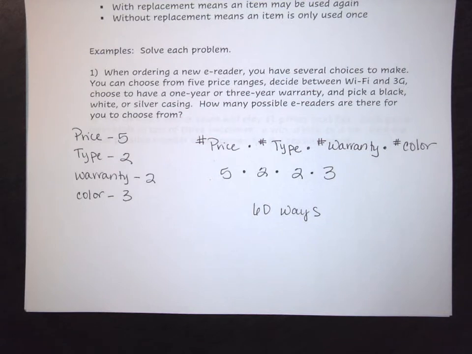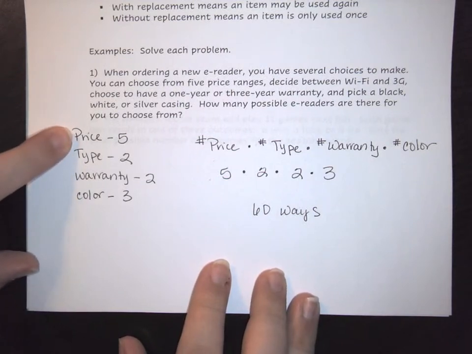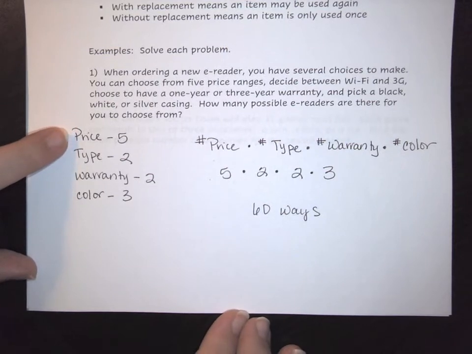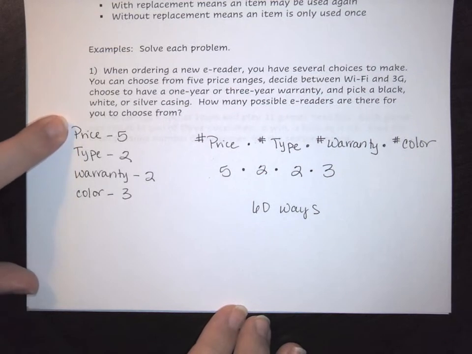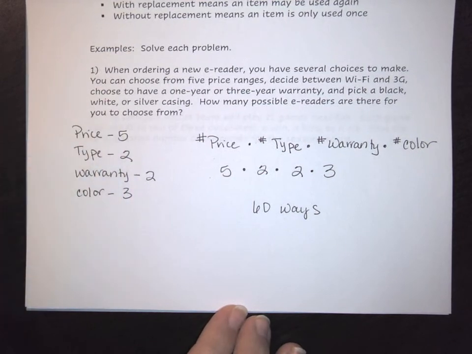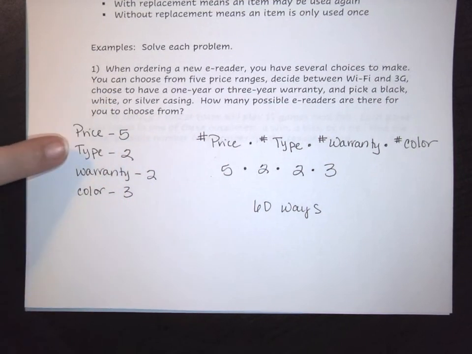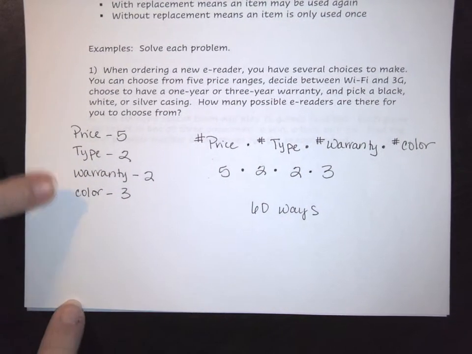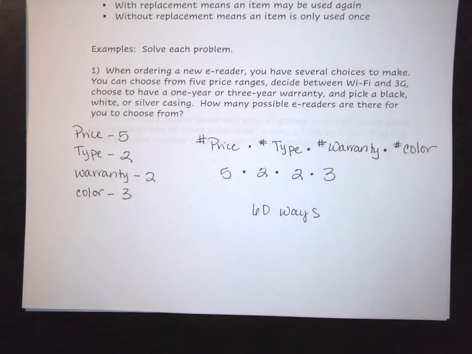And you wanted to be able to find out how many possible e-readers there are for you to really choose from. So on the side here, notice I took notes in a very basic way, which essentially is I just listed out how many options for each category. So I had a category of price, and there were 5 options that I could choose from. Now notice what those individual options are doesn't matter, it's just the number of options I have. I had 2 types to choose from, 2 warranties to choose from, and 3 colors.